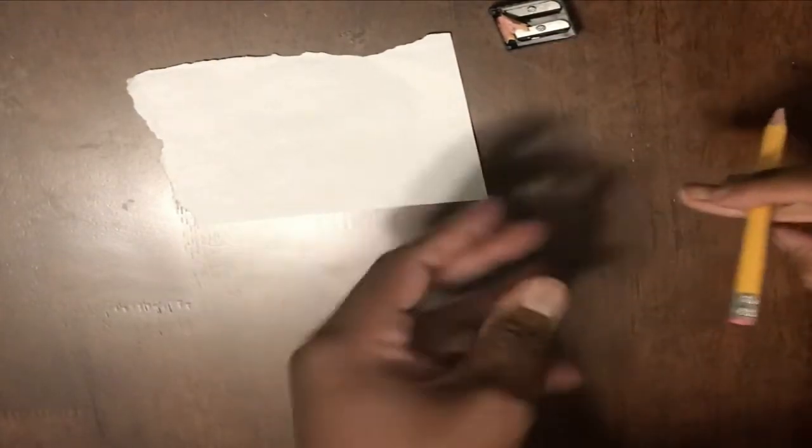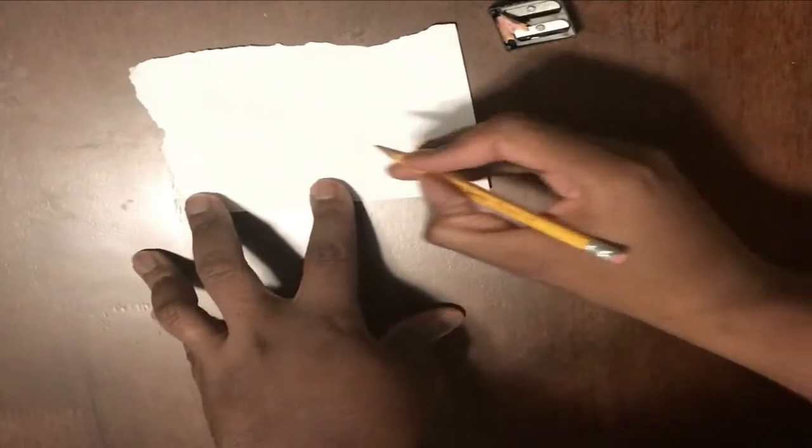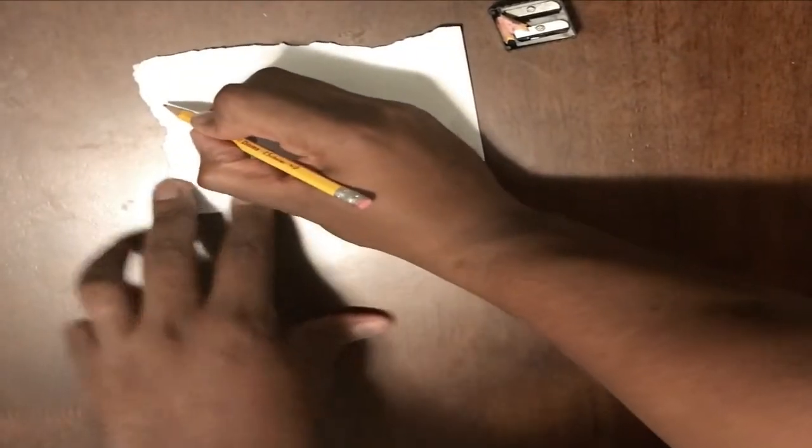We're only going to need a piece of paper and a pencil for this project. Alright, 3rd grade. I'm going to use a smaller piece of paper for you guys because I don't want to take up too much of your time. So I got my paper, obviously. I got a pencil and I have a sharpener, just in case. We're going to start making 3 mountains for our atmospheric perspective project.